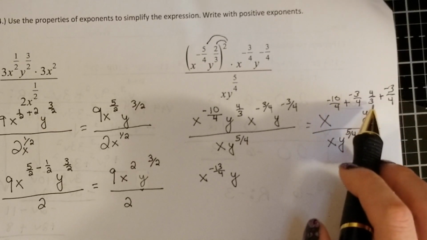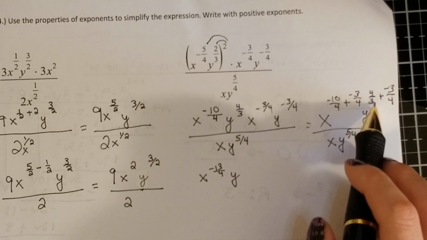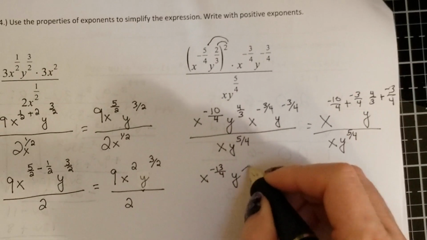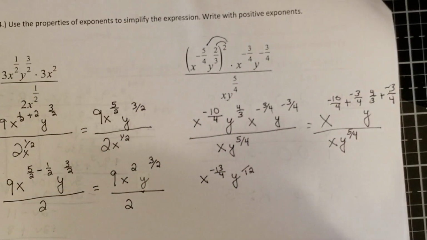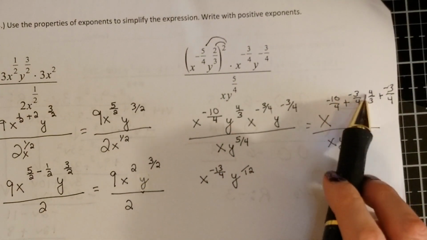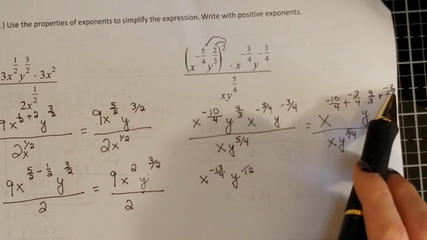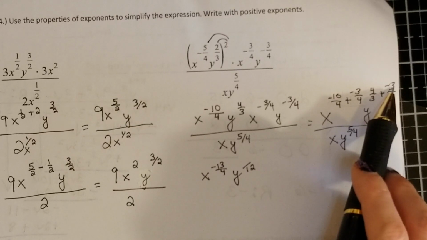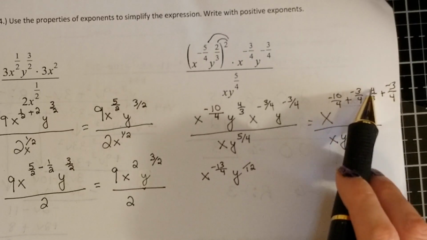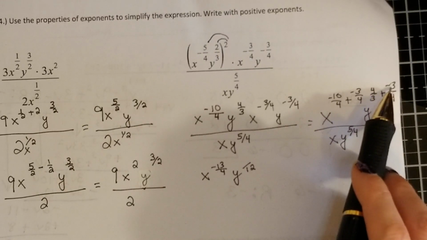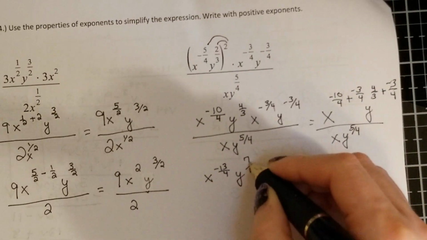So the denominator would be 12. So that's a 12 on the bottom. We'd have to multiply this by 4, so I'm really looking at that being a 16. And 3 times 4, that would be a 12.